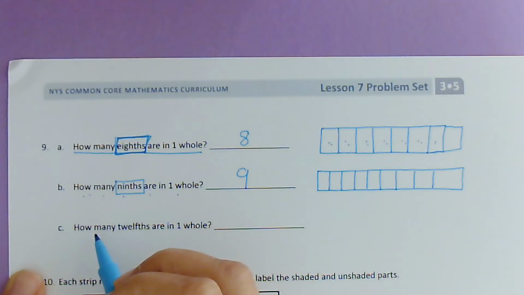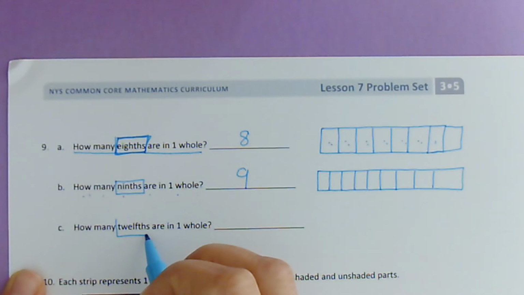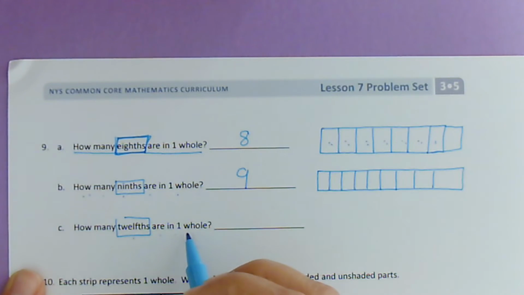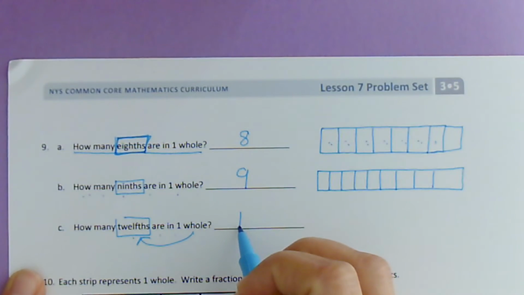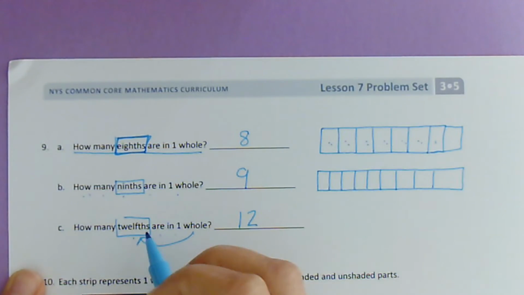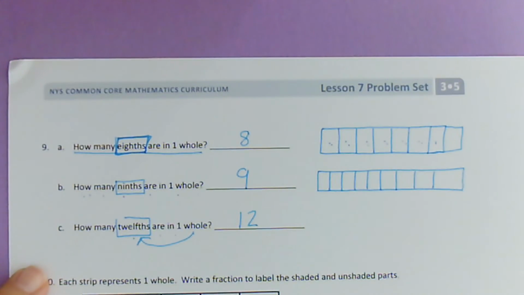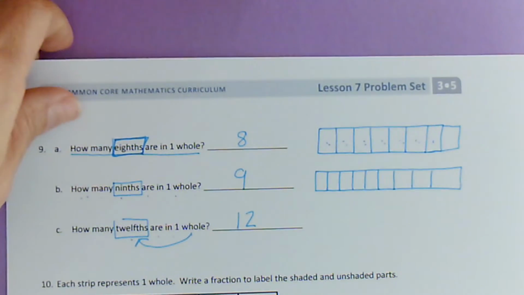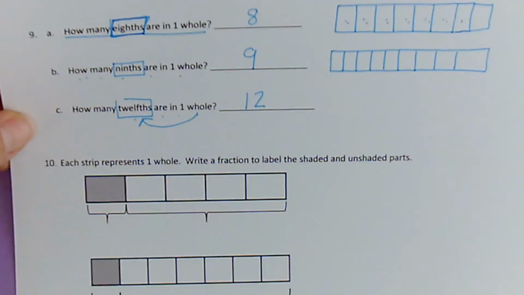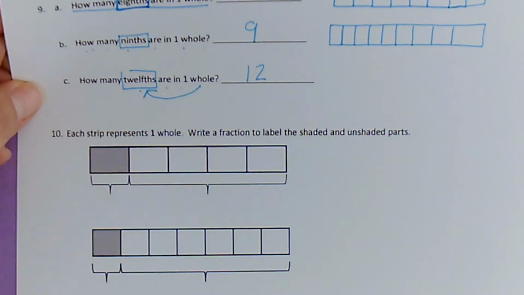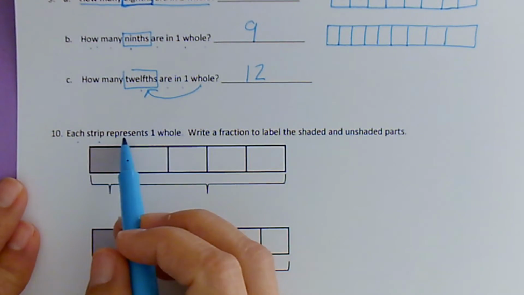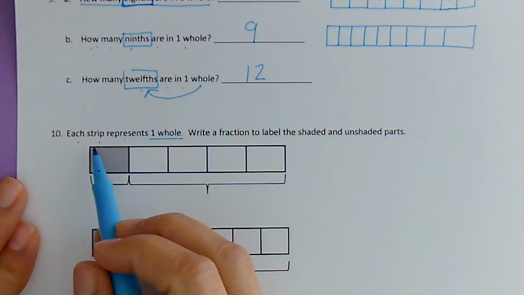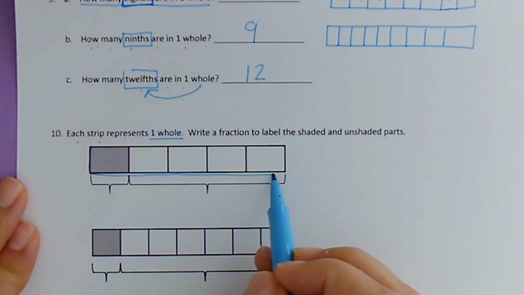Okay, the next one, let's see if you can figure it out. How many twelfths are in a whole? How many would be the whole thing? You got it, 12, because twelfths means there were 12 pieces. Okay, for the last part, you're going to look at some tape diagrams, and it says each strip represents one whole. So this thing is the whole thing.